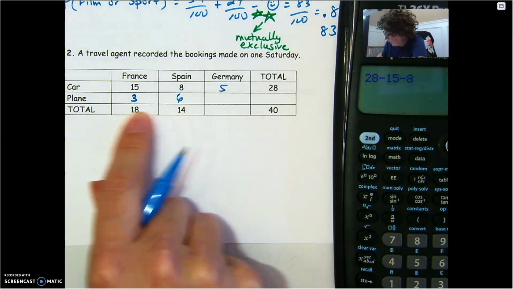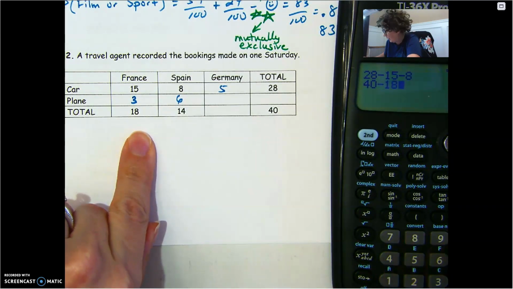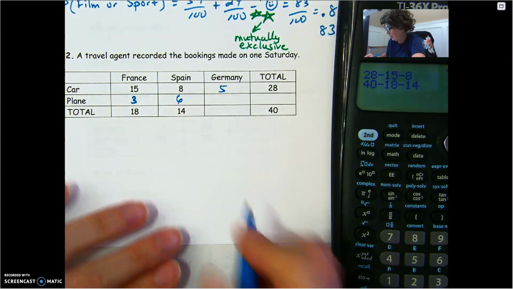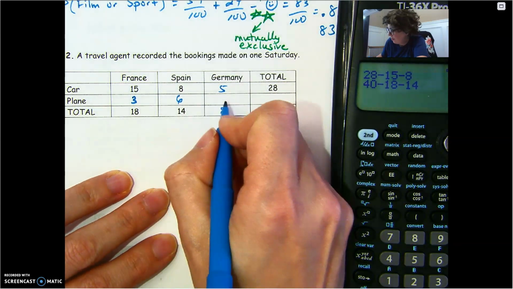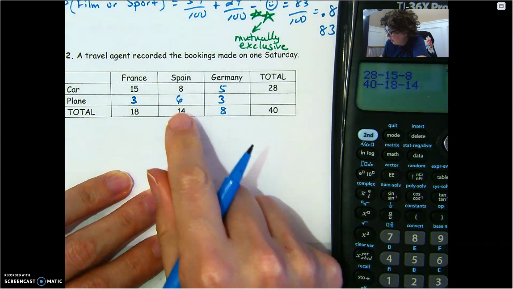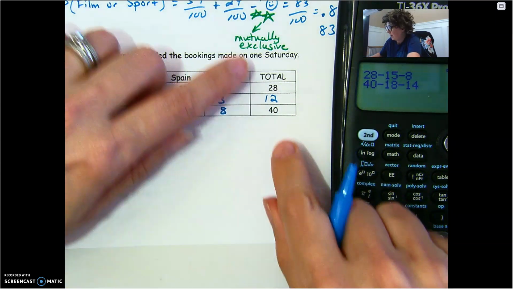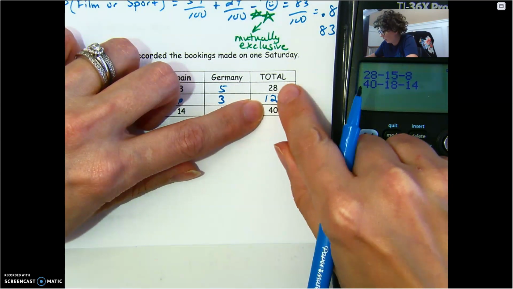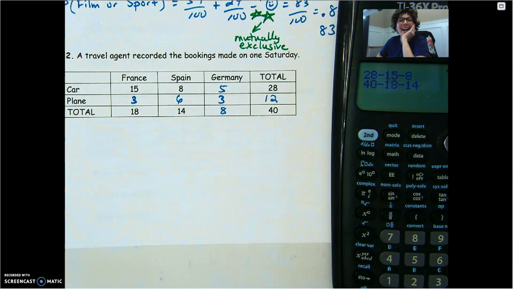Let's see, let's go down this total row. Why not? So we have 40 minus 18 minus 14, so that leaves 8 for that spot. So if that's 8, that means that's 3. 6 plus 3 plus 3, that's 12. And let's make sure 28 plus 12 is 40. 8, 9, 10, carry the 1, 2, 3. Yay! We did it right. Okay, so let's do some questions with it.